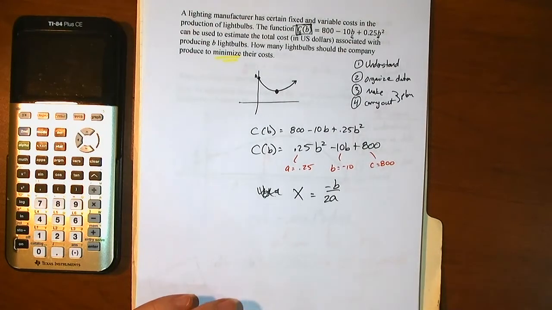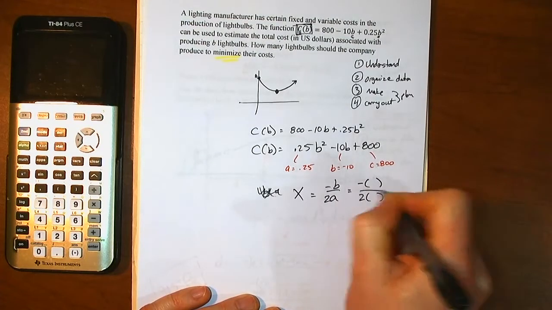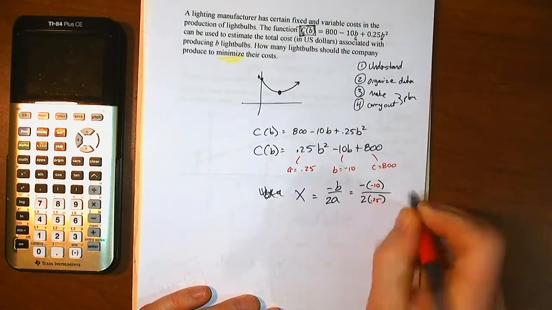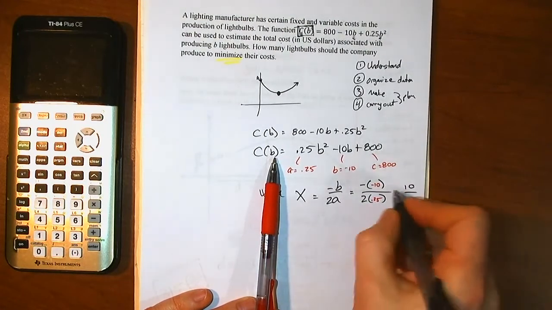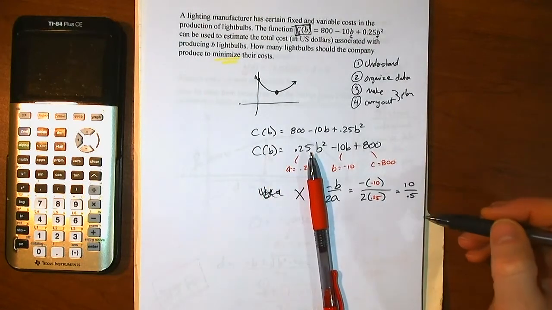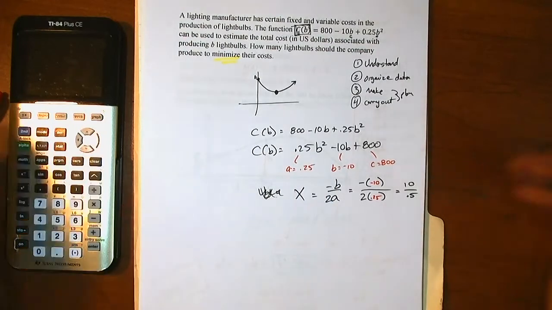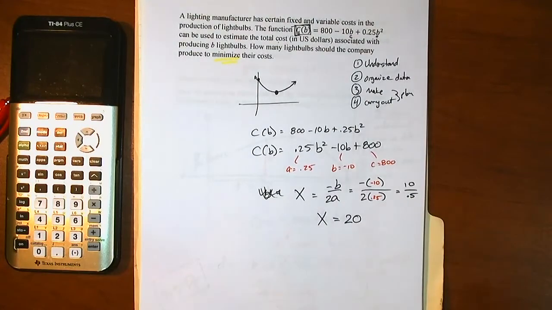All right, so hopefully you started by taking this equation and plugging in the values that we have here for A and B. B is -10, A is 0.25. If you simplify that, the opposite of -10 is +10. 2 times a quarter is a half. And if you divide 10 by a half. Now be careful here. I'm not dividing 10 in half. I'm dividing it by a half, okay? So what that means is I'm going to end up with an answer of 20. And you can verify that on your calculator if you want to. So x is equal to 20, all right?